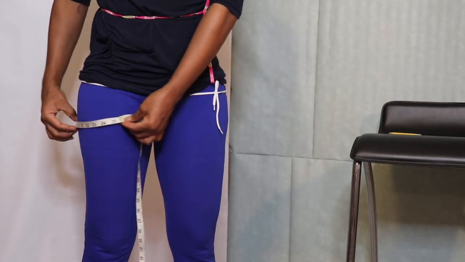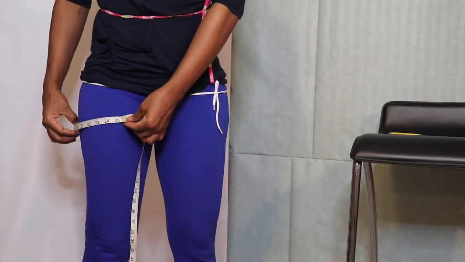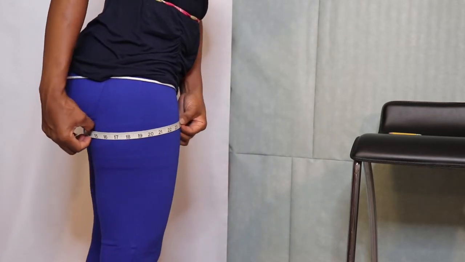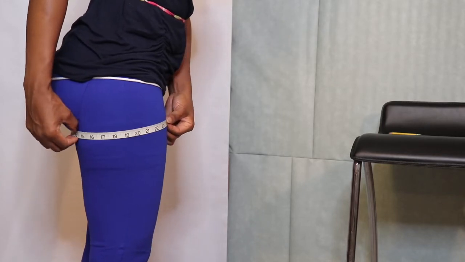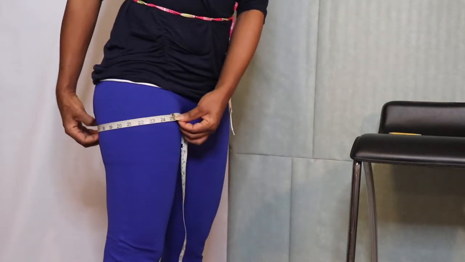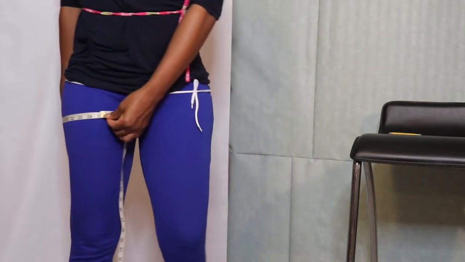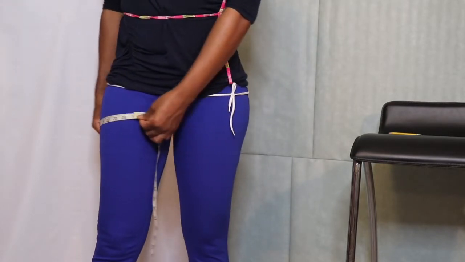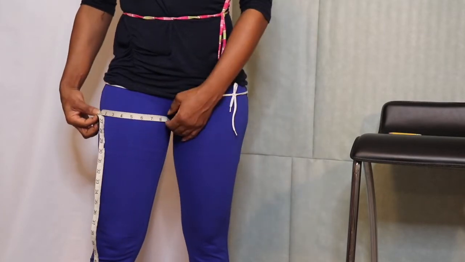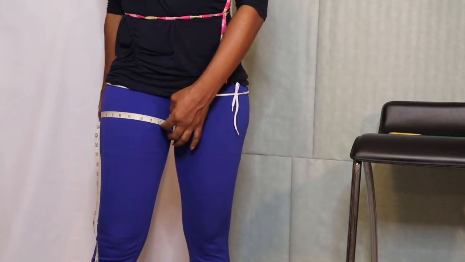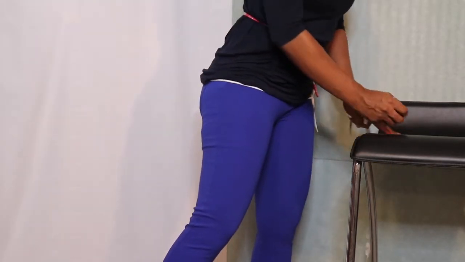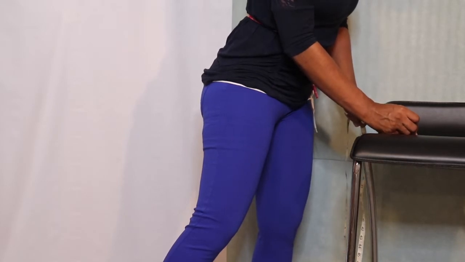Loosen the tape around your thigh by 1 to 2 inches for ease, so that the tape measure can sway around your thigh like so. Then record your measurement.